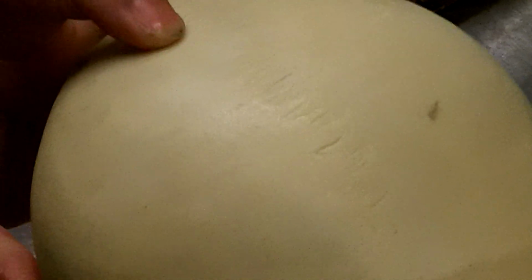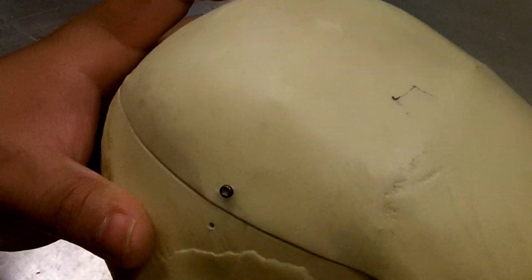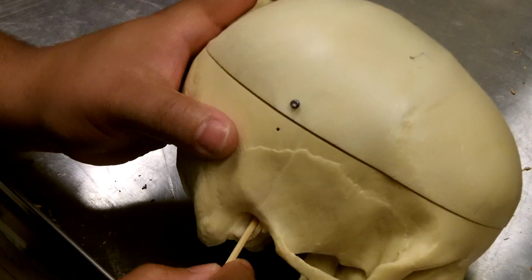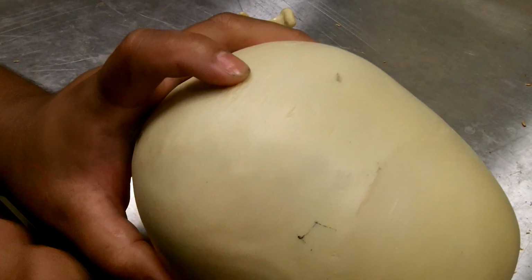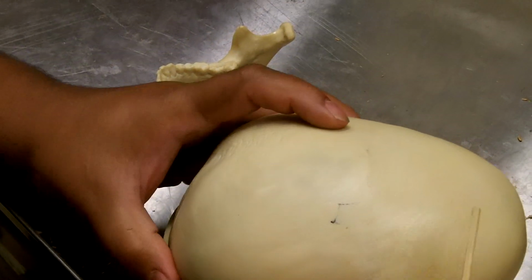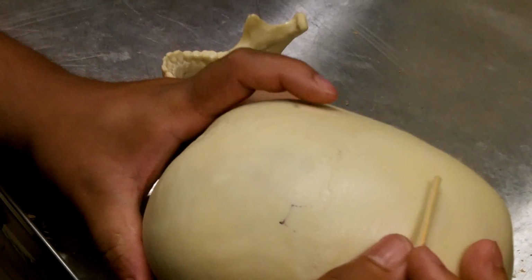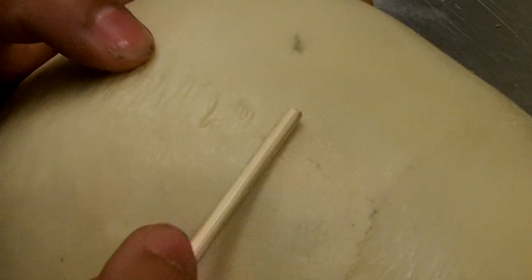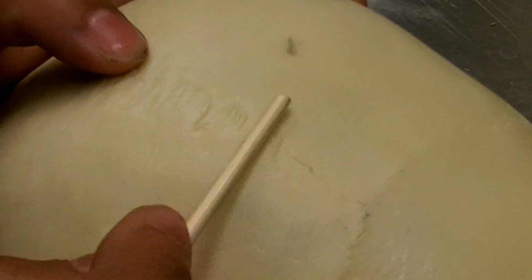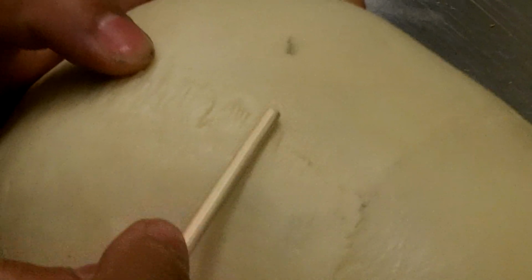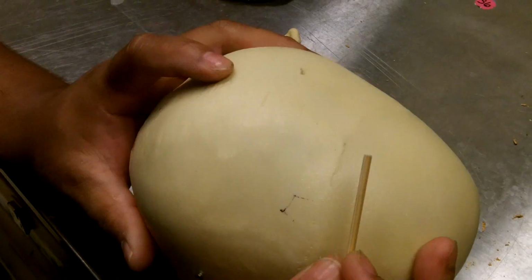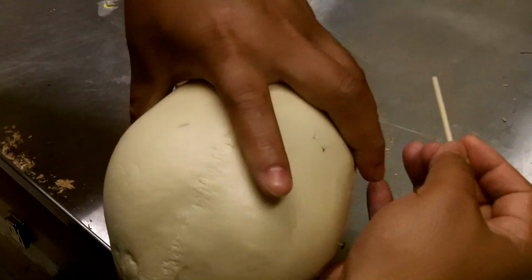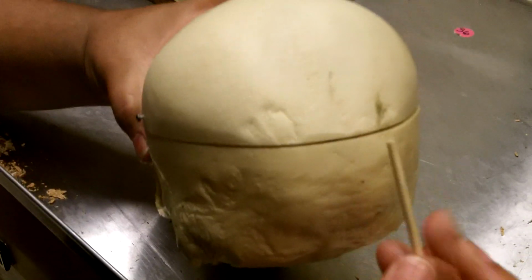If we were to then follow where the external auditory meatus is, which is the ear canal here, and if we were to follow it upwards, we would then come all the way up to the top of the skull, or the apex of the skull. Now, in between the apex, which is here, and the bregma, which is here, this area here is basically the top of the skull, which is known as the vertex. So this would be the vertex here. So bregma, vertex, apex.